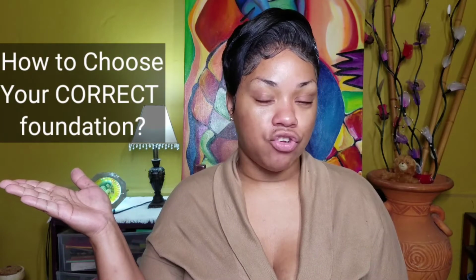What is foundation? Foundation is a product you use to create an even base or even face for the rest of your makeup. That's basically what it is. It's just giving your face a cohesive tone, an even canvas for the rest of the makeup. How to choose foundation. How you choose your foundation all depends on your skin type, skin tone, and skin color. Those three main things you use to determine your foundation.